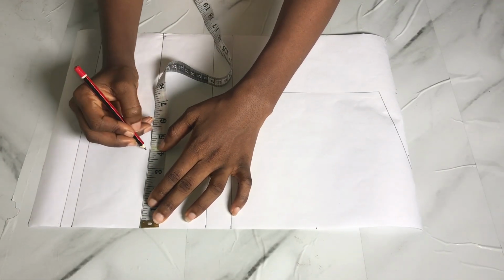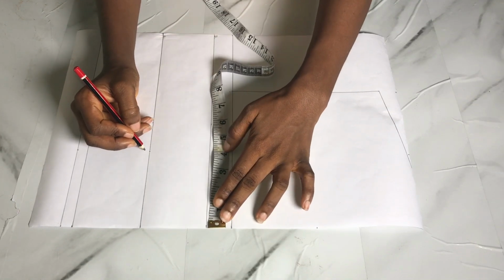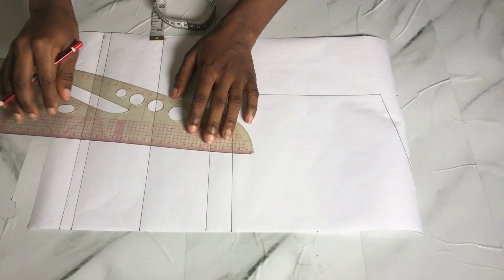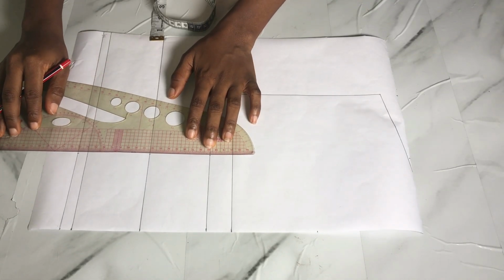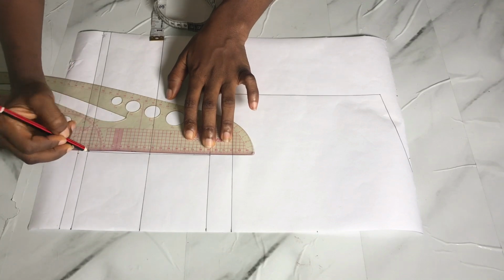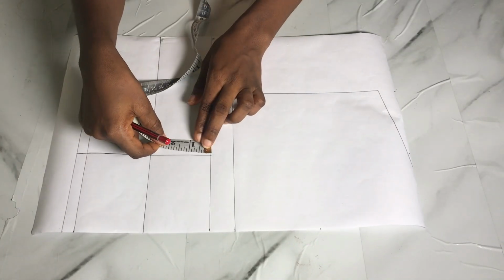After doing that, I'm going to take half of my nipple to nipple measurement, which is 4 inches. On the waistline, I'll mark 4 inches. On the under bust line, I'll mark 4 inches, and on the bust line, I'll mark 4 inches. After doing that, I'll connect the 3 dots into a straight line. So the next thing I'll do now is to take in my darts.